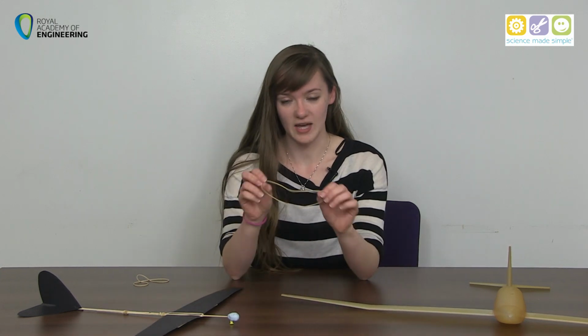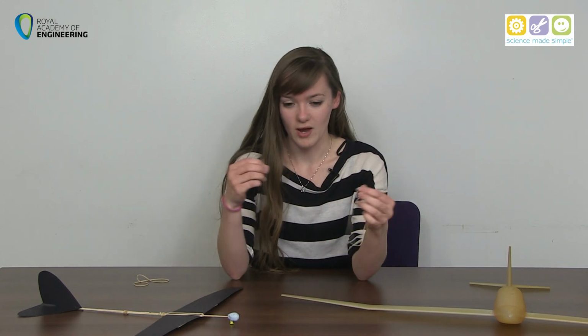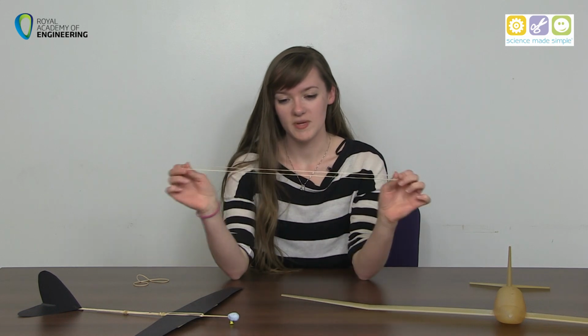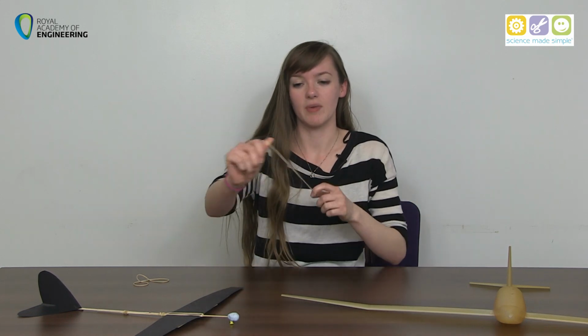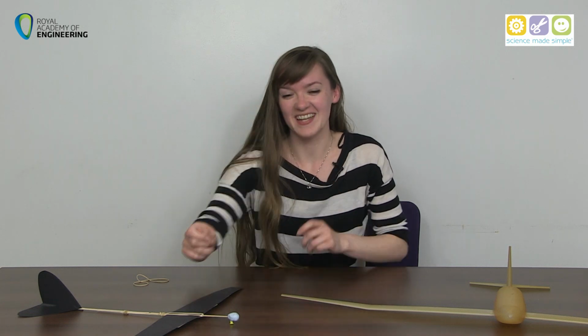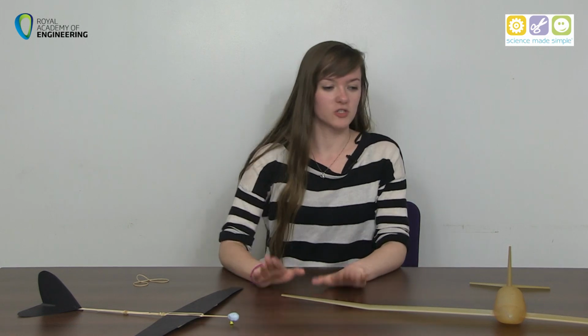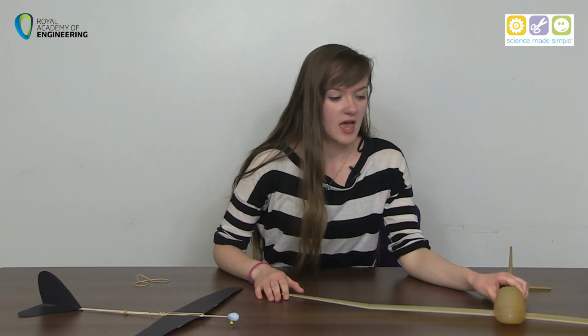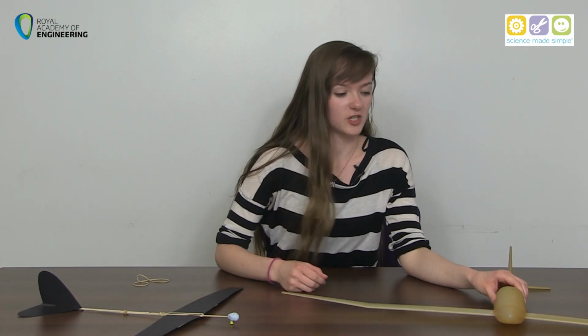Now here I have an elastic band, as you are well aware of, and you can store potential elastic energy by pulling it back. And of course when you release it, ping, you transfer the potential energy which you've stored into the kinetic energy of the elastic band, which you can fire at people, which is great fun. Now, I want to talk to you about aircraft design and how we can potentially apply that in the future.